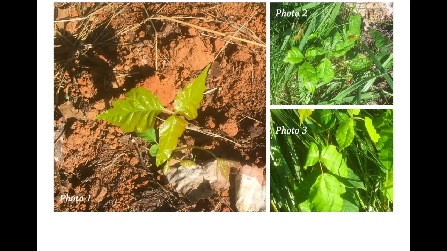And take a look at the photo for number 3. Again, leaves of 3 and thumbs, but you really have to look hard to see them. The poison ivy that we're looking at now is growing along the ground, but that is not always the case, as you'll see in our next slide.